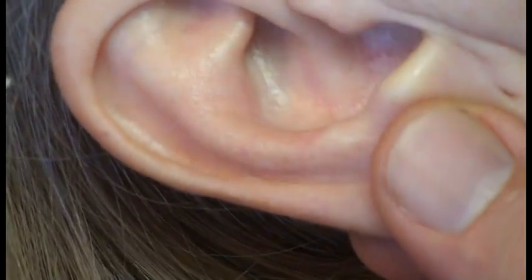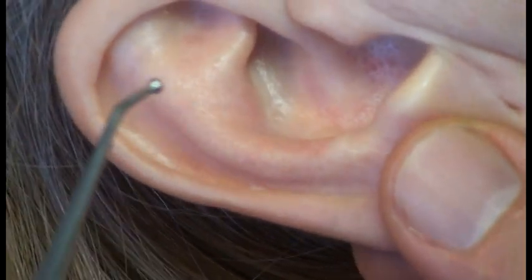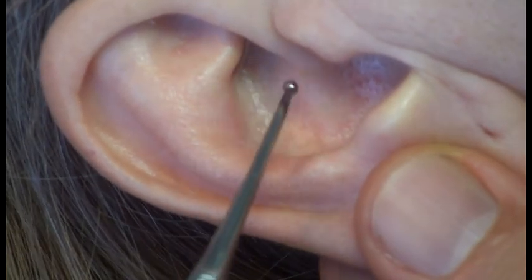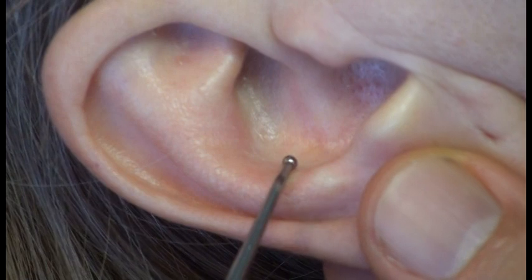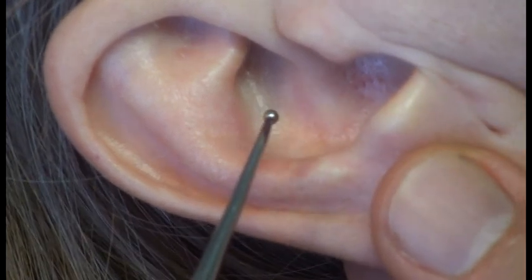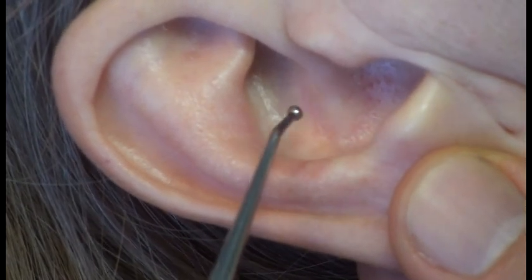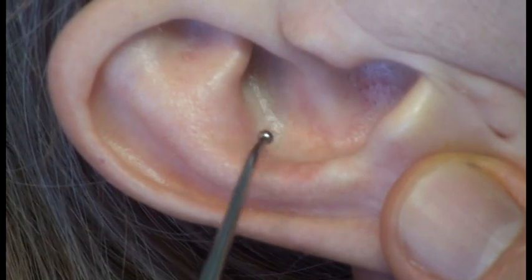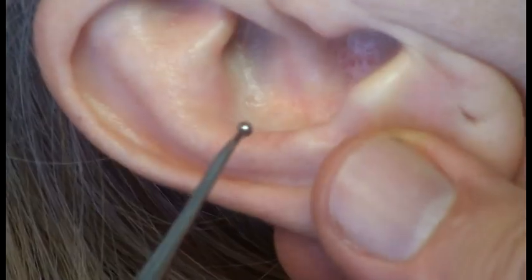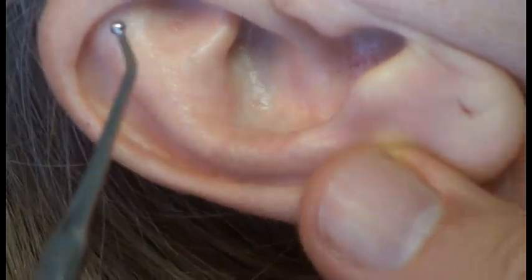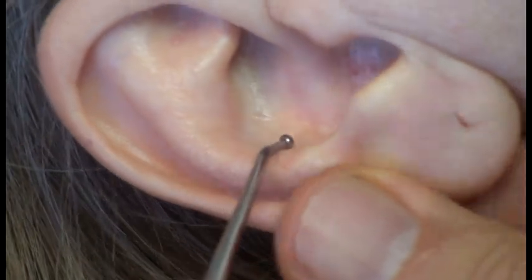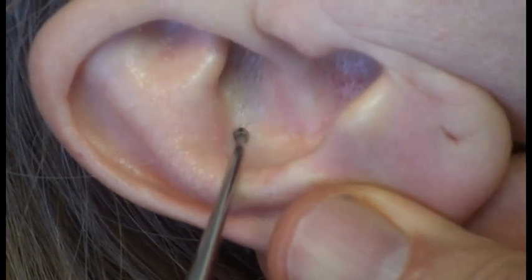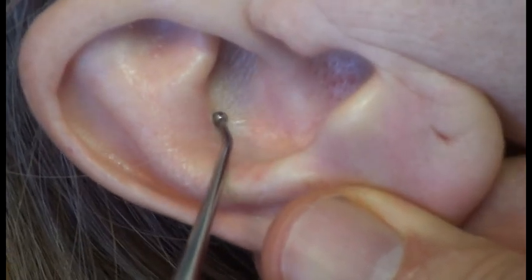Our next section is the superior concha. First, let's define the area. The superior concha is in the cavity above the helix crus, right here. To work the superior concha, we're going to start at the helix crus and sweep up in this direction.